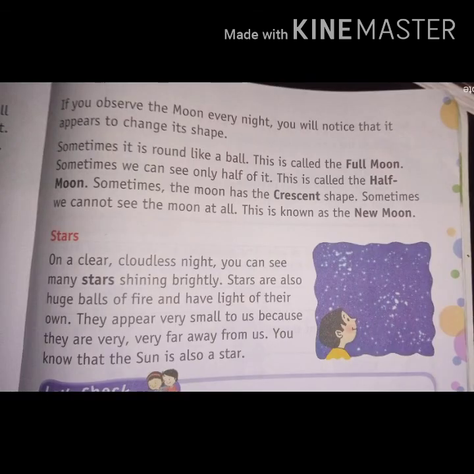That we discussed in the last class. The sun is also a star, but we see the sun as somewhat bigger than the other stars. Why? Because the sun is somewhat near to us, while the other stars are so far away from us. We know the sun is also a star, but it is somewhat close to us. That is why we can see it so.